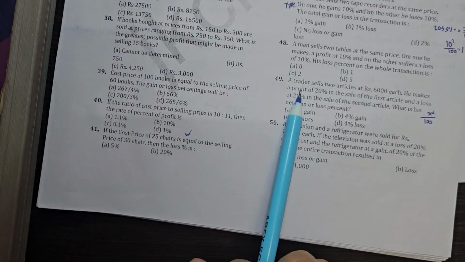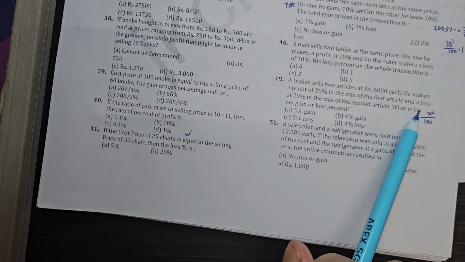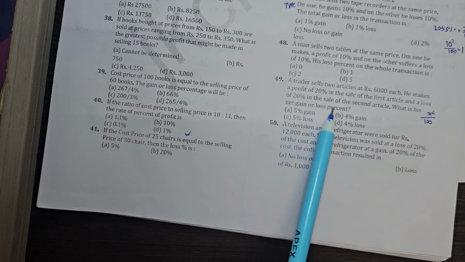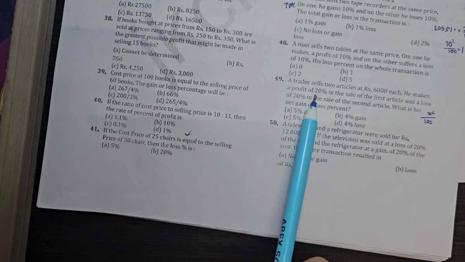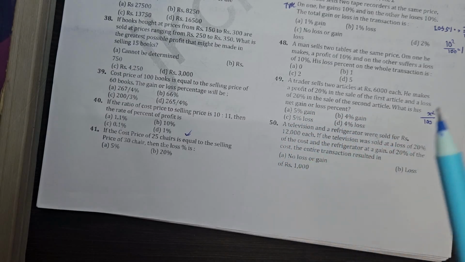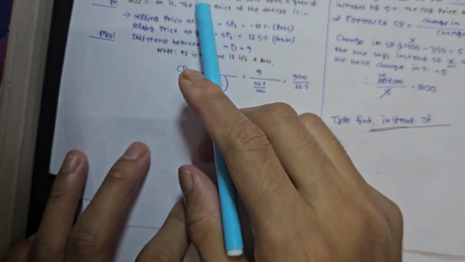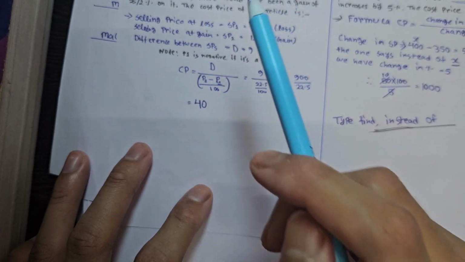Right, same formula here. A trader sells two articles at 6,000 each. He makes a profit of 20% and a loss of 20%. What is the gain or loss percentage? It is going to be 4%, we know that, 4% loss, 20 square by 100. Right, now coming to the next types of problems, like it would be profit and loss on reverse calculations.